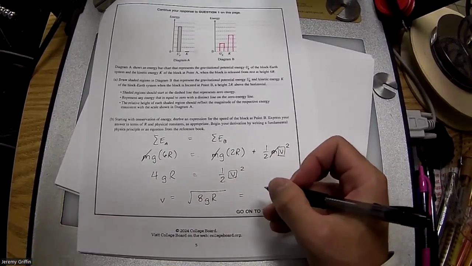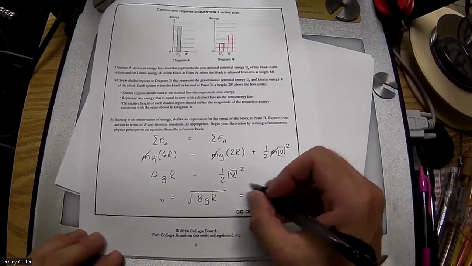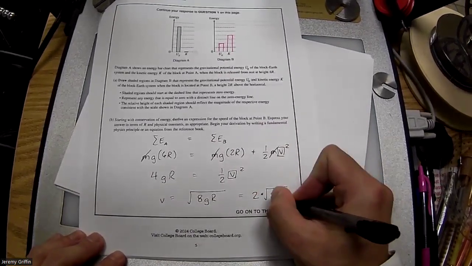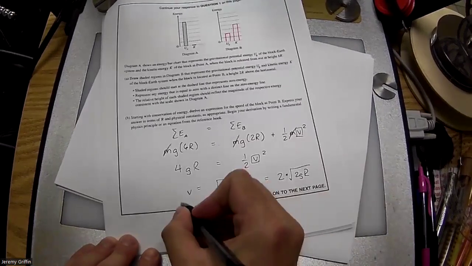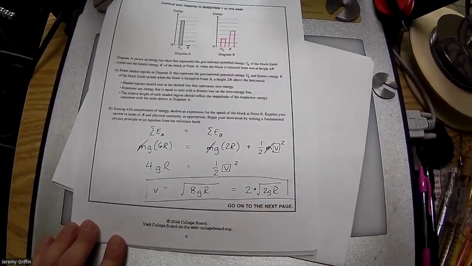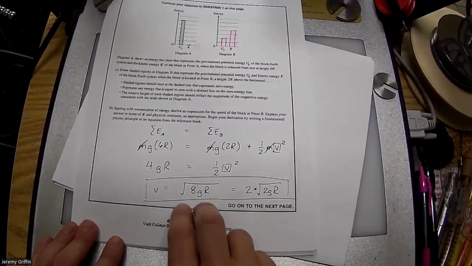Or yeah, if you like, you could have said 2 times 4, could have taken a 2 out and then done 2 times root 2 GR. Yeah, good. So either one of those would have been good. Right? Don't have to do both, just pick your favorite. Right. Okay. All right.